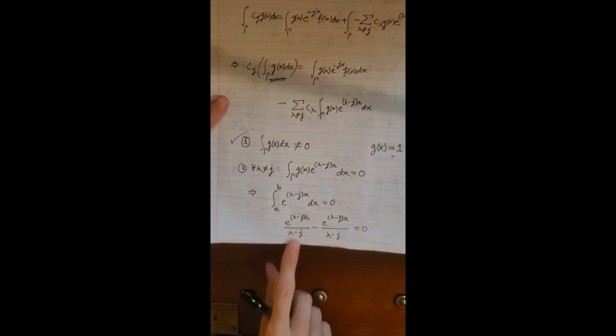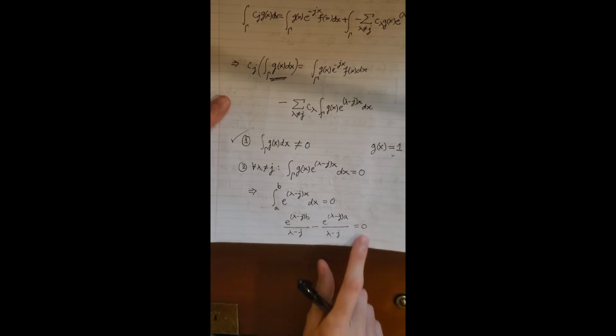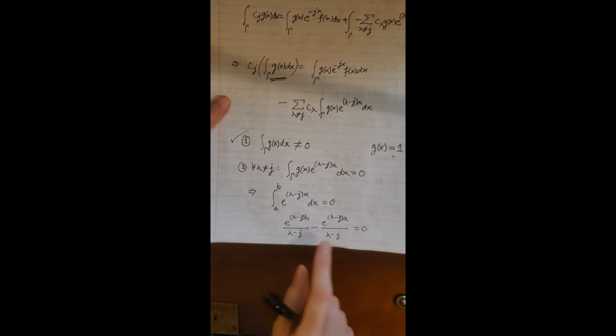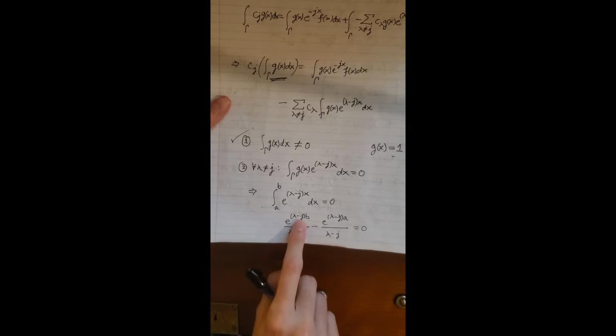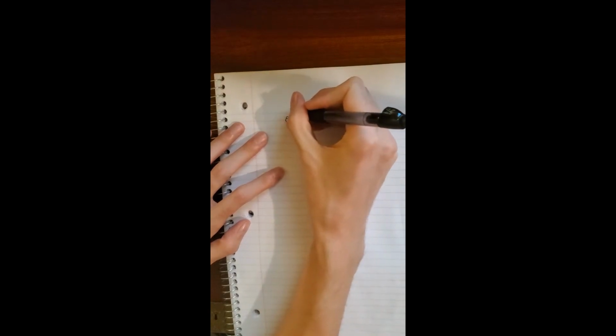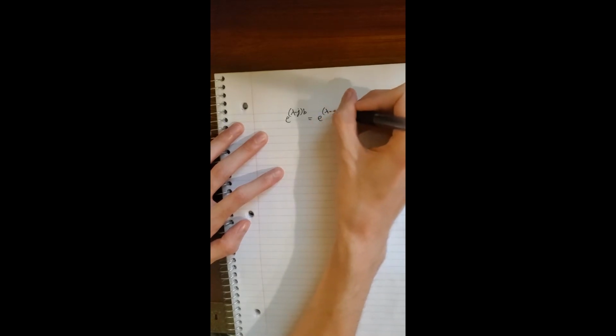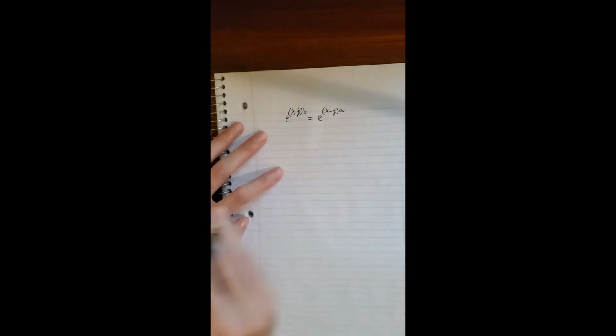We're just multiplying by this same thing on one side or the other, and it's equaling 0, so we can just cancel that part out, and we get that e to the lambda minus j b equals e to the lambda minus j a, right?